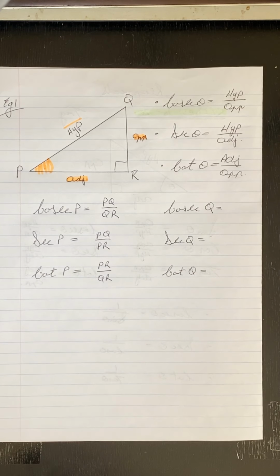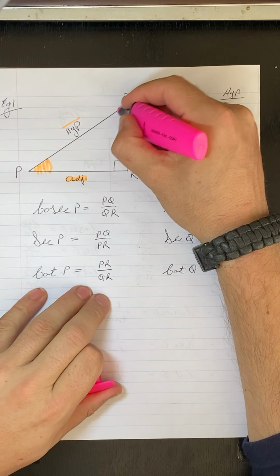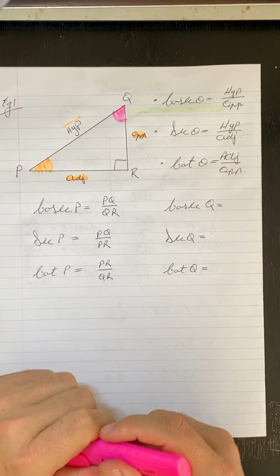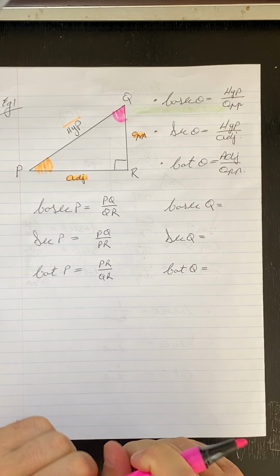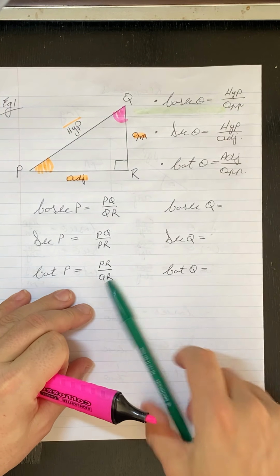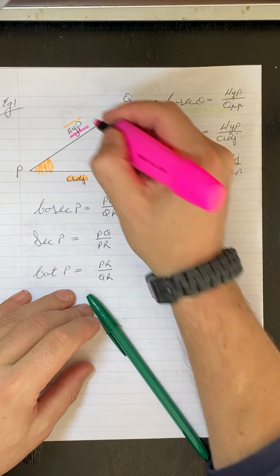Let's have a look at angle Q now, which is this one over here. Again, I'm just going to fill in my adjacent, opposite, and hypotenuse. The hypotenuse is opposite the 90, so it's still this side here.